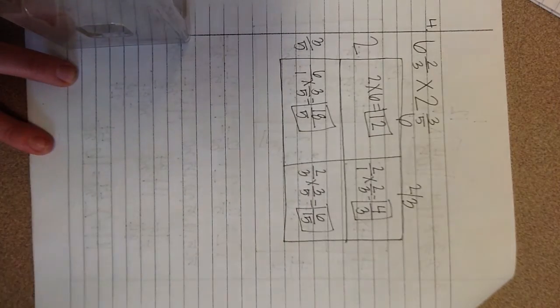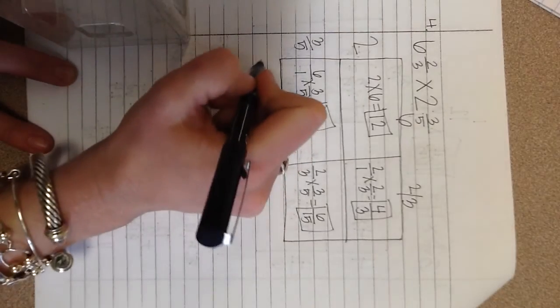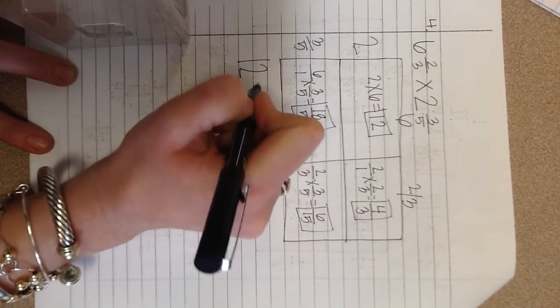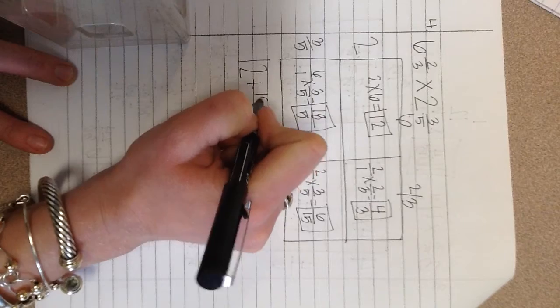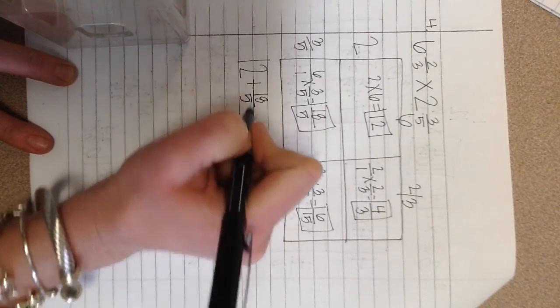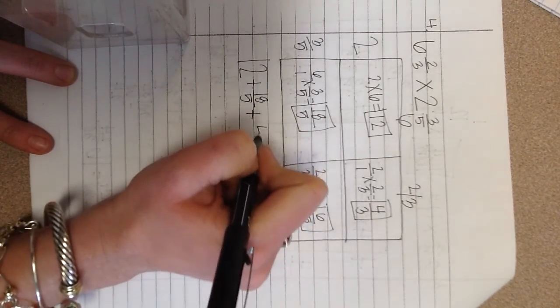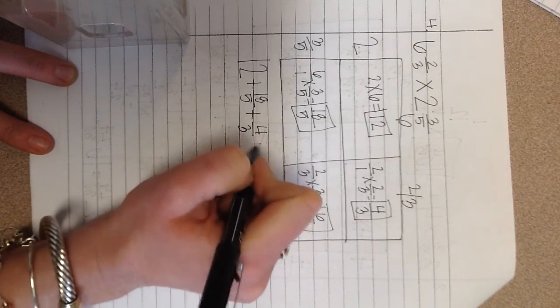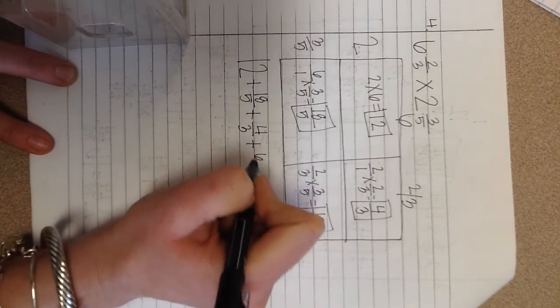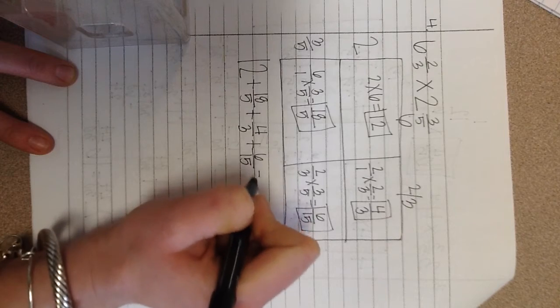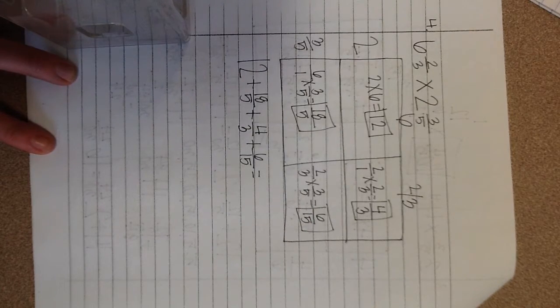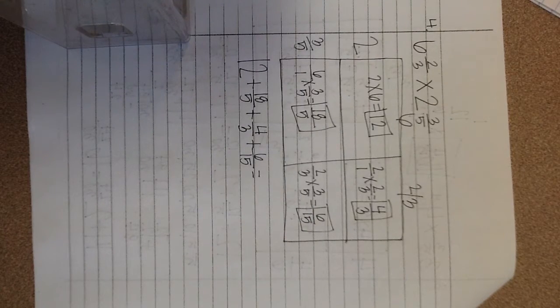Now, what I'm going to do is add all of them together. 12 plus 18 over 5 plus 4 over 3 plus 6 over 15 equals. To make my numbers smaller, I'm going to simplify and put my two fractions that are improper into proper form. That way I'm not using as big of numbers.